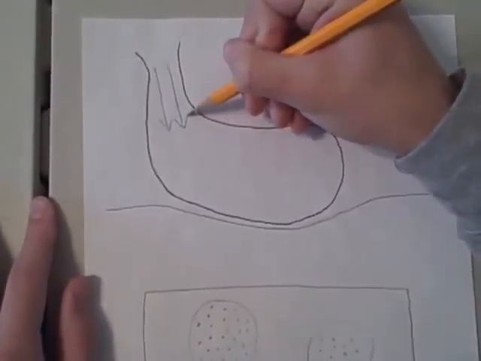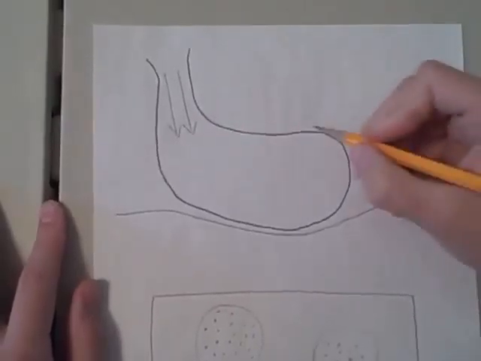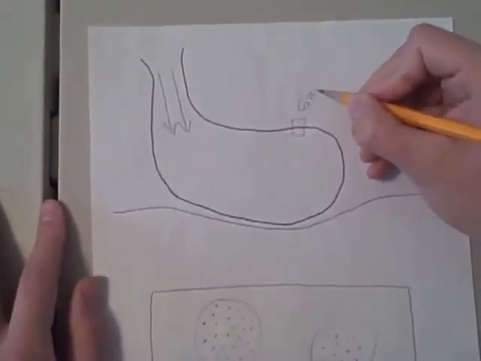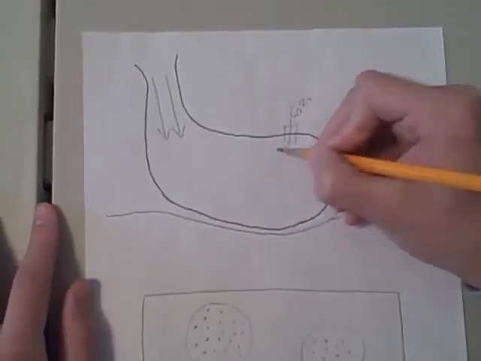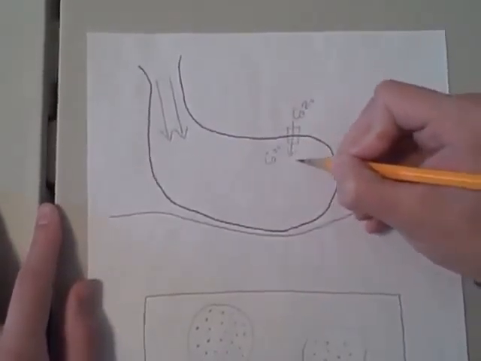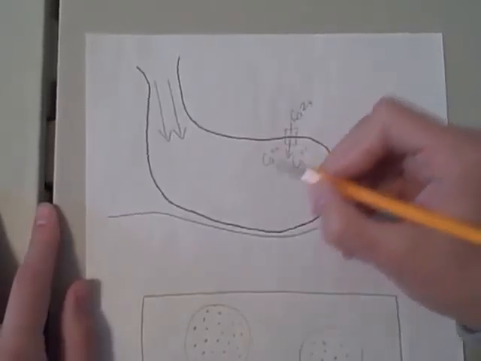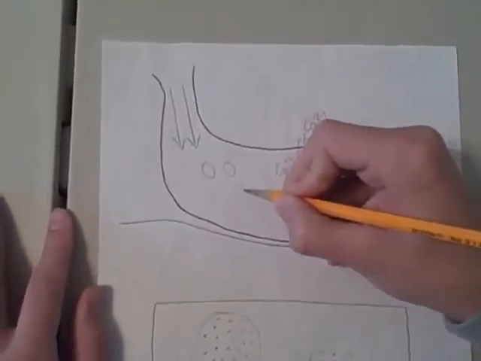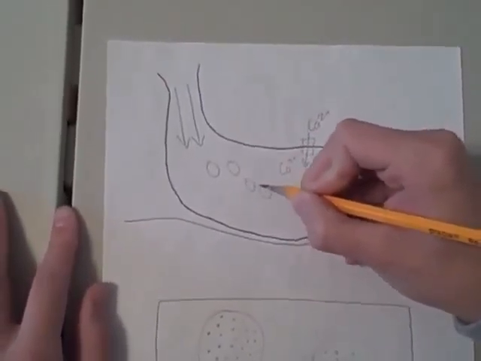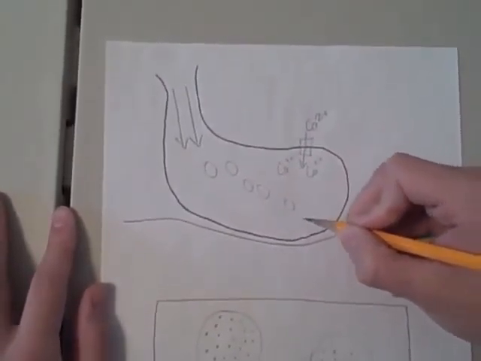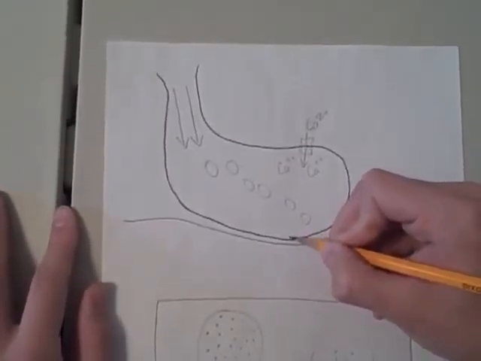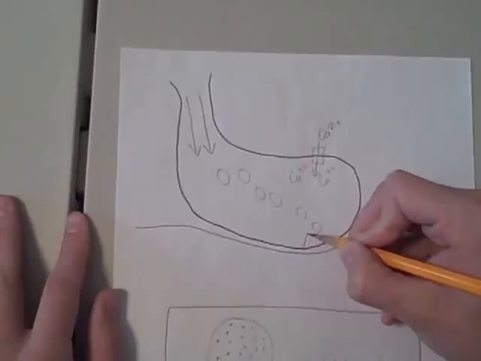First, the impulse reaches the synaptic bulb. Then the calcium enters the bulb. The vesicles then migrate to the cell membrane. The vesicles then fuse with the cell membrane.